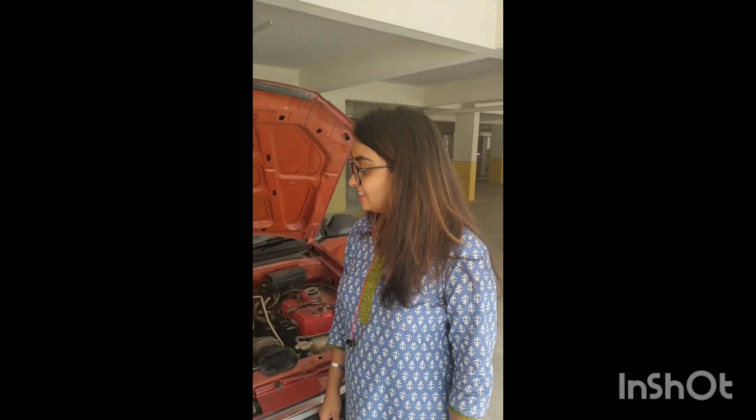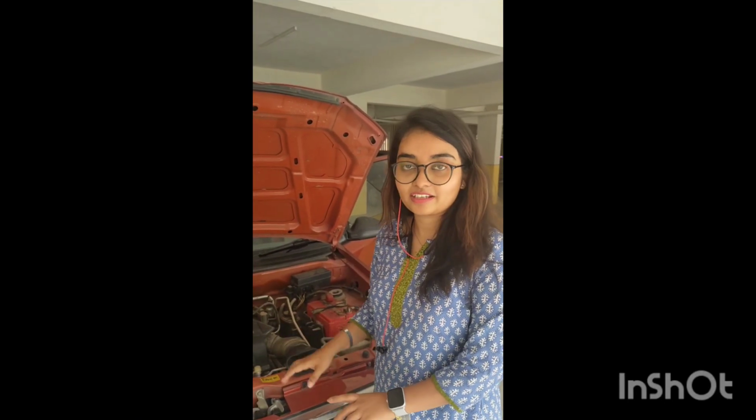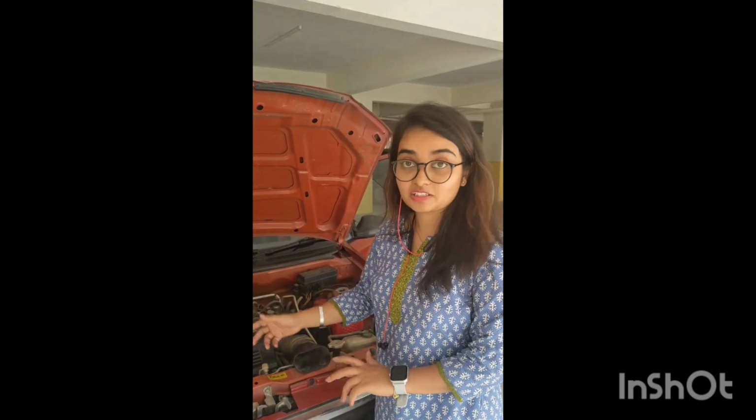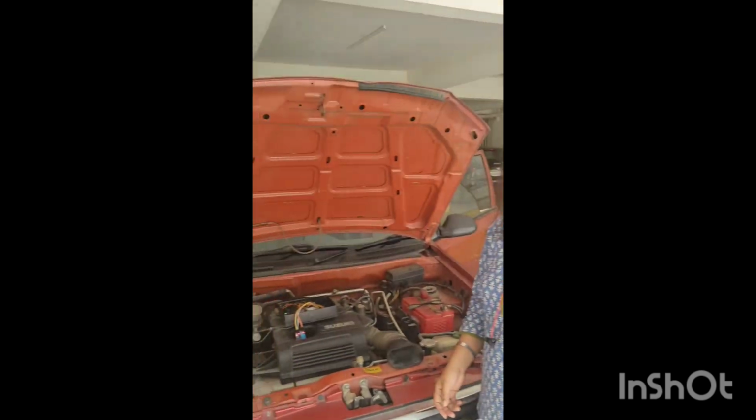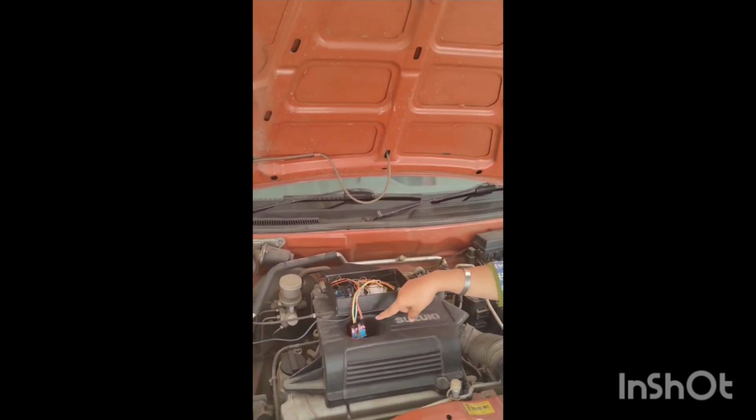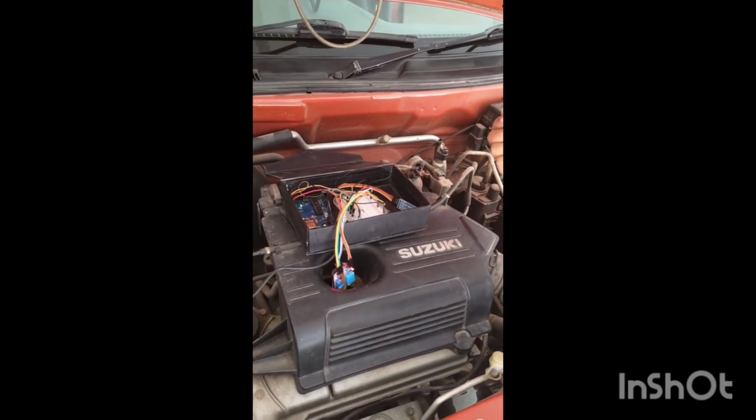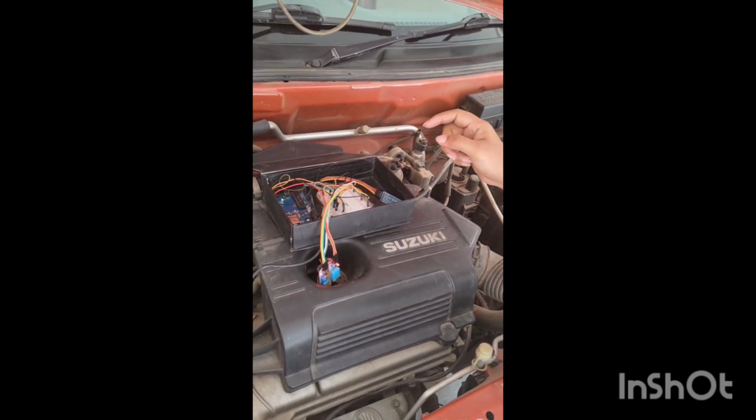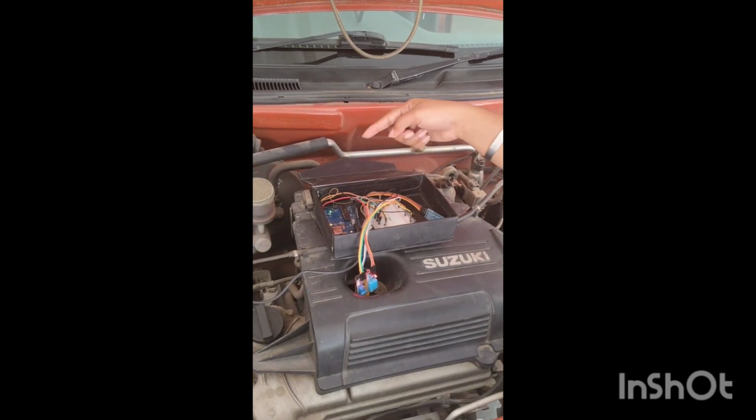Hi, welcome back. Now we have upgraded ourselves to a car. We are trying to test out how our project will work with the car. So the concept is the same. We have 4 sensors here: humidity, temperature, vibration, and sound. All these we have connected via the breadboard to the Arduino controller.